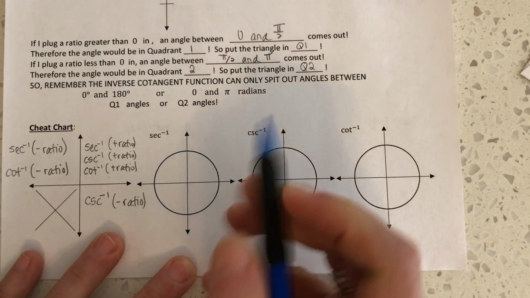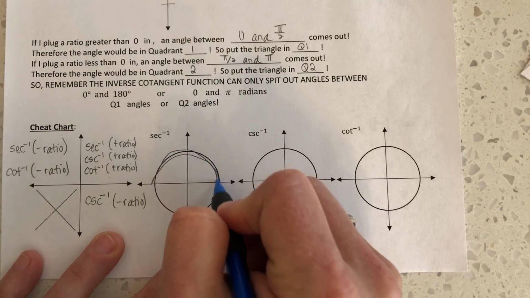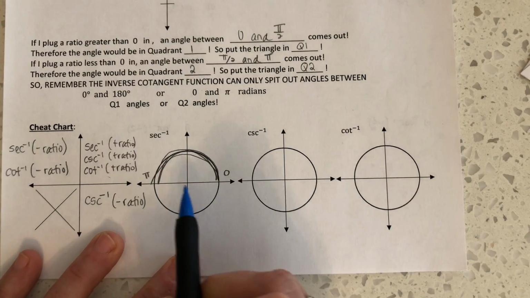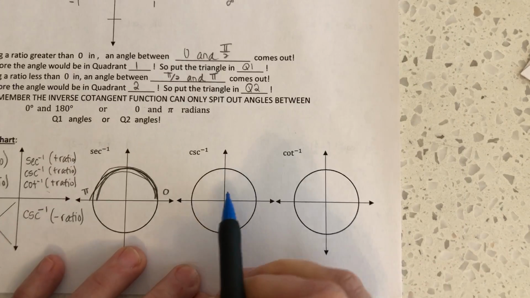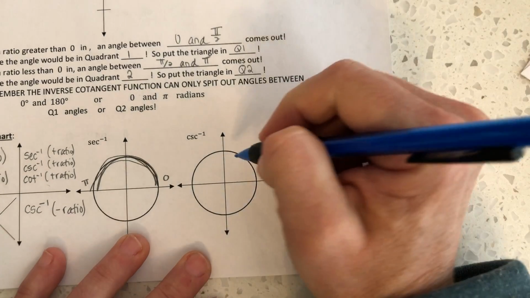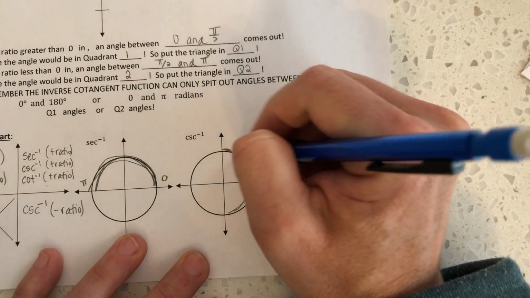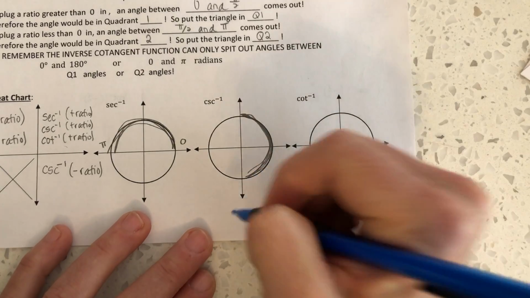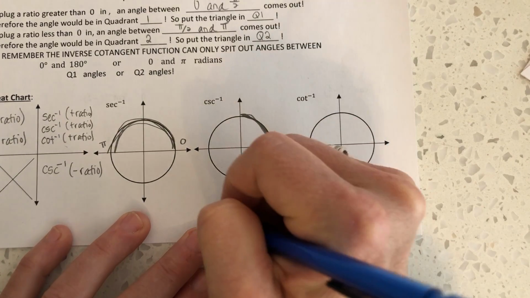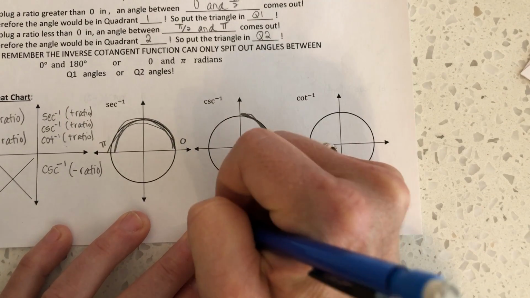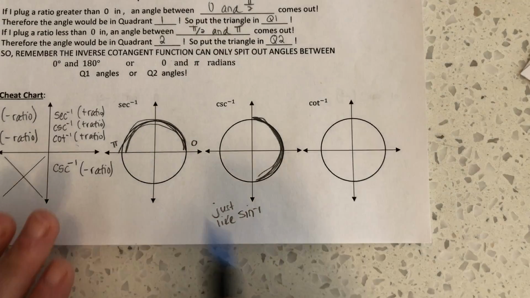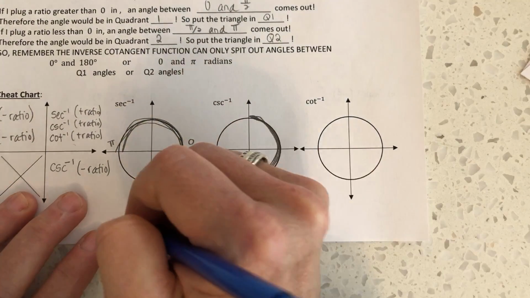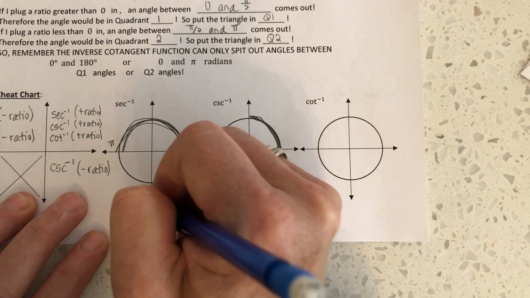The inverse secant, right? It spits out angles in quadrant 1 and quadrant 2, between 0 and pi radians. That's how it behaves. All right, the inverse cosecant spits out angles in quadrant 1 or quadrant 4, just like its reciprocal, the inverse sine. And let's go back: the inverse secant spits out angles in quadrant 1 and quadrant 2, just like its reciprocal, the inverse cosine.